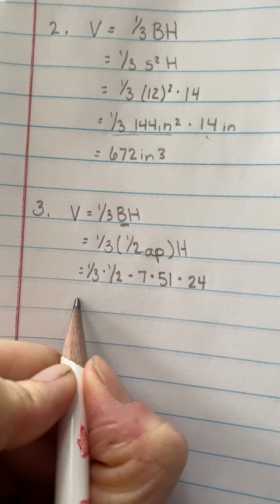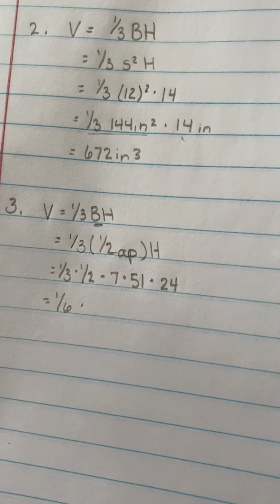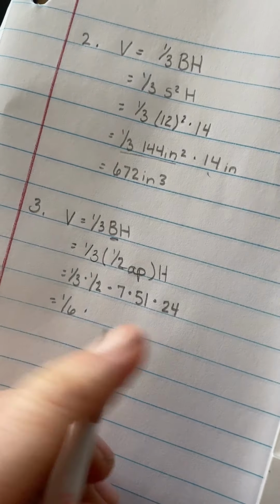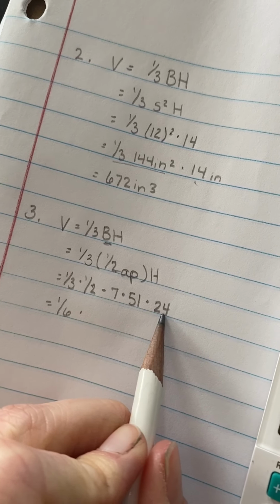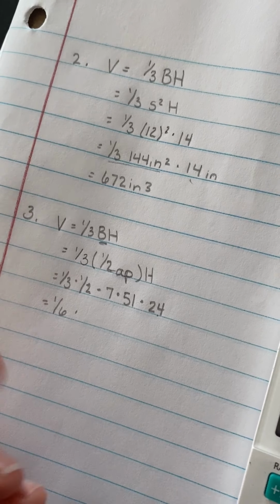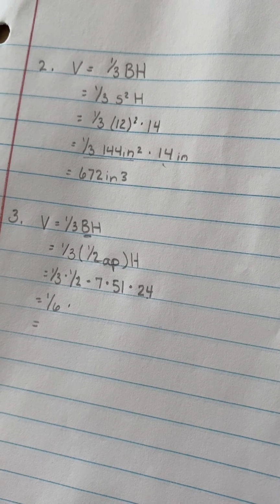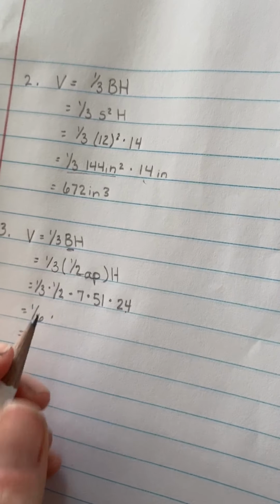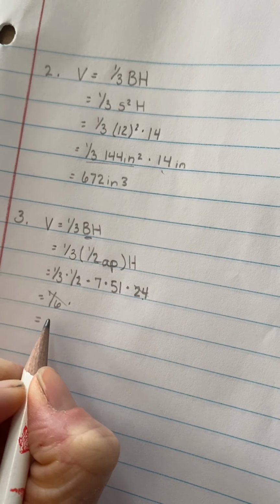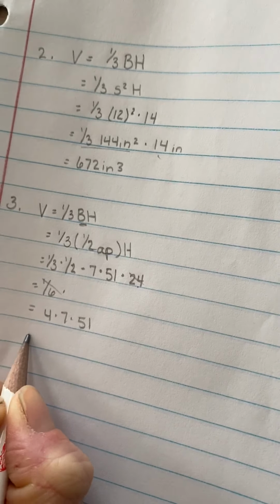So let's simplify some stuff here. This would be 1/6. And then we can just multiply these across if you wanted to. So I'm going to actually divide 24 because I see 24 goes into 6 quite nicely. 24 divided by 6 is 4. So I took care of this and that. So I have 4, 7, and 51 left.